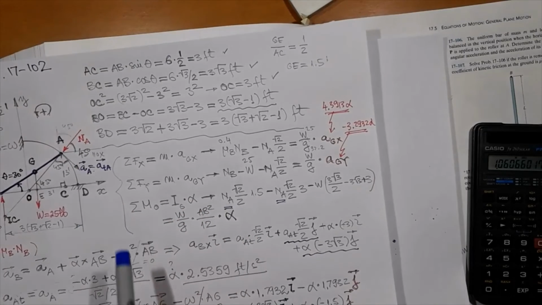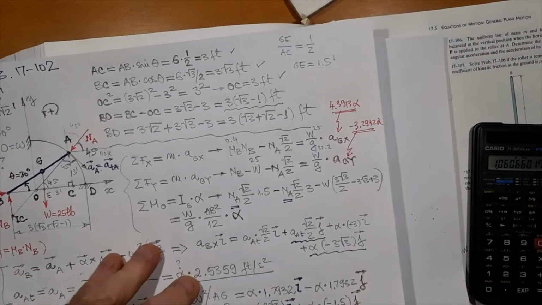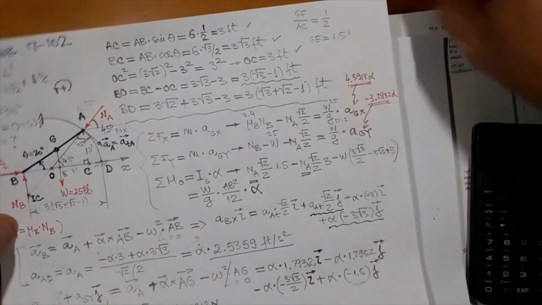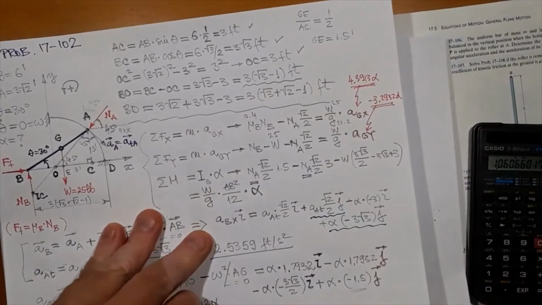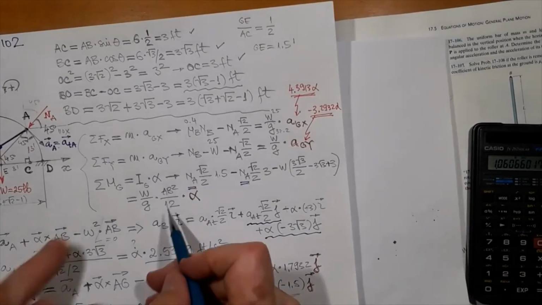I hope I haven't missed. So we said moments about, oh no, it was the center of mass. Moment, let me double check this equation. I saw something that is not looking right.